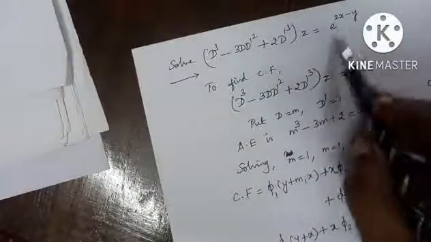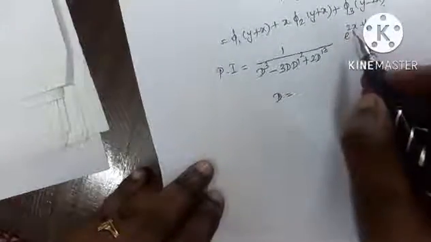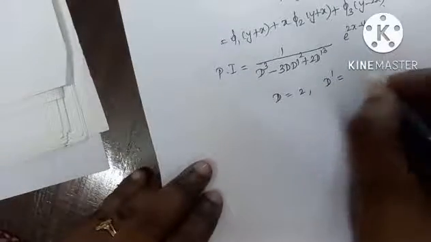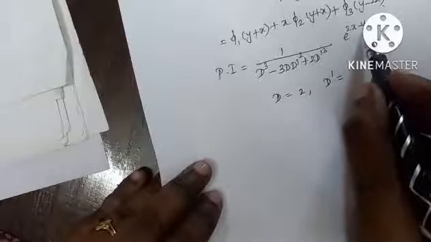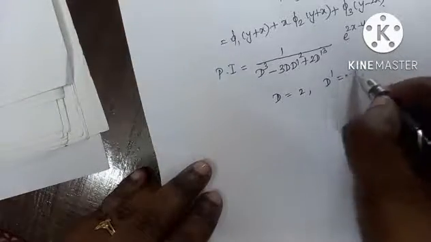Next, let us find the particular integral, PI. The rule is 1 by function of D, D dash into r of x, y. Here r of x, y is e power 2x minus y. What is the rule? We have to put D is equal to a, where a is the coefficient of x, and D dash is equal to b, where b is the coefficient of y.